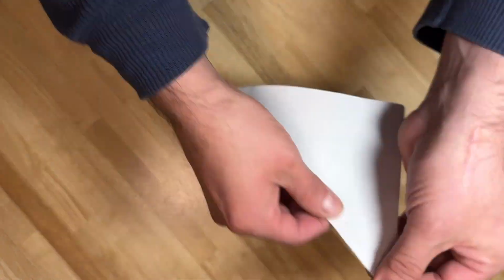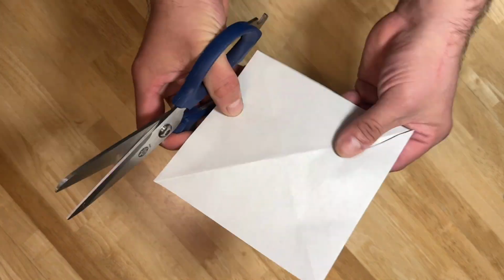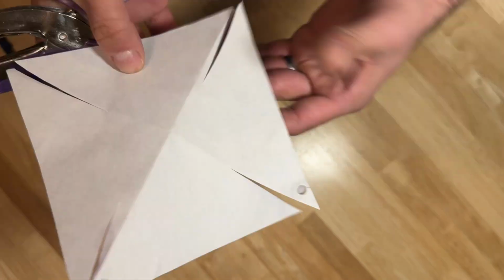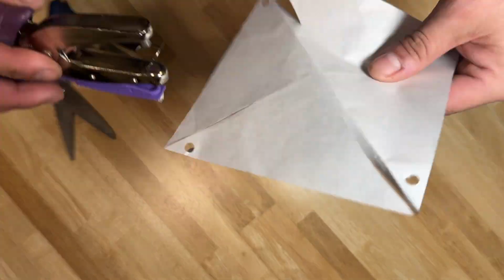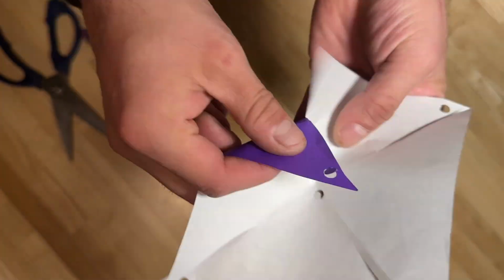Begin by having your students fold their paper squares corner to corner, creating a nice X with the creases. Have them cut along the X about 2/3 of the way to the center of the paper, and then take your hole puncher and punch a hole just offset from each corner, and one more right in the center of the square. Pass out the brads and the unsharpened pencils.